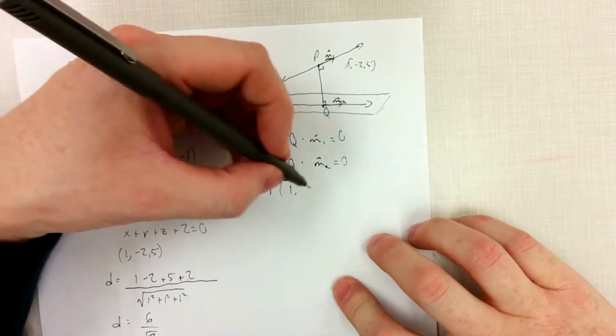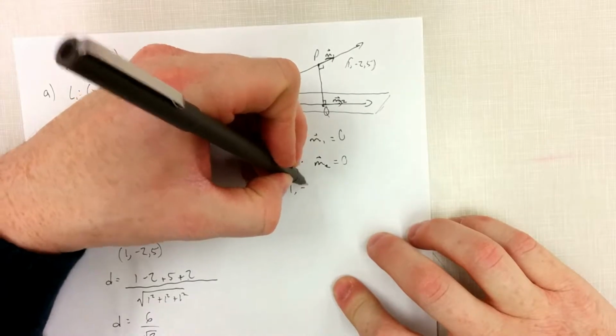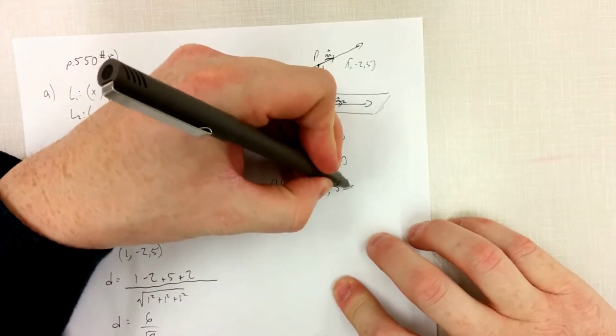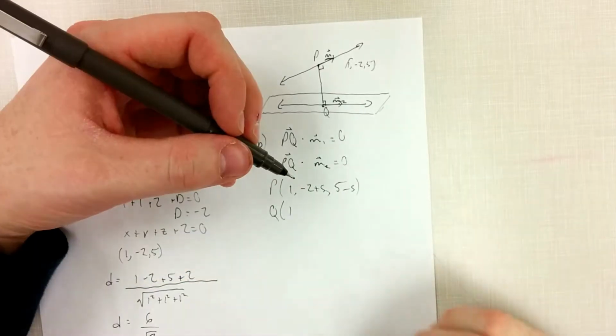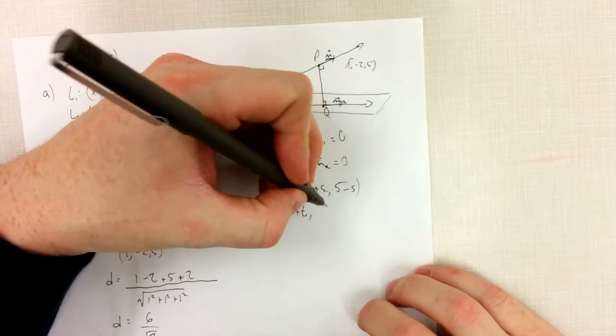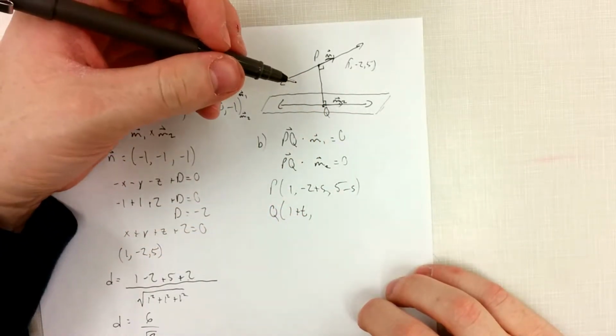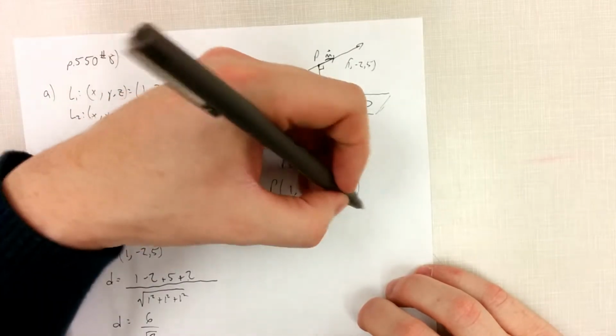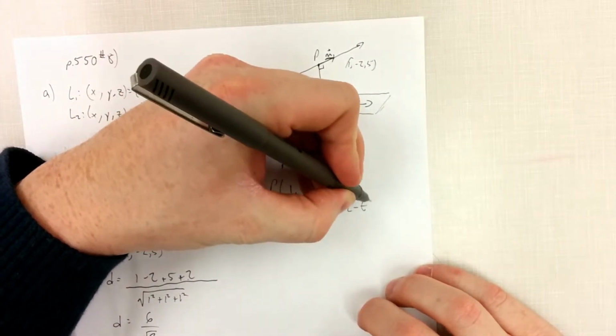These parametric equations are 1, 2 minus s, and 5 minus s for P, and 1 plus t, minus 1, and minus 2 minus t for Q.